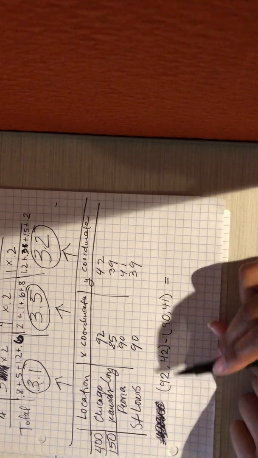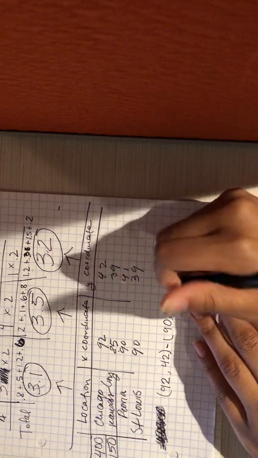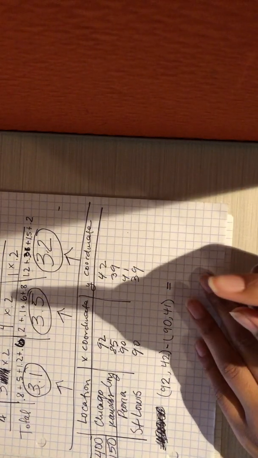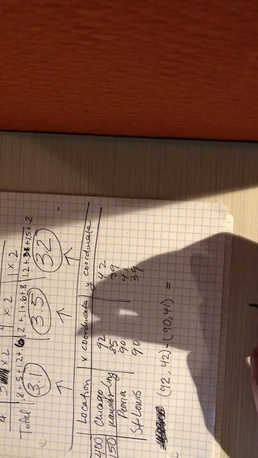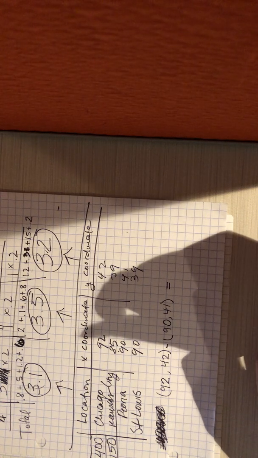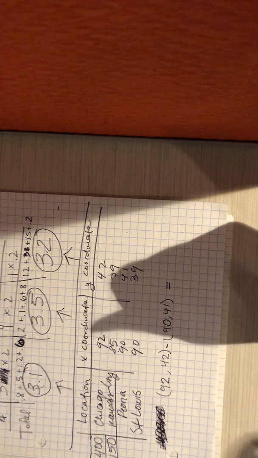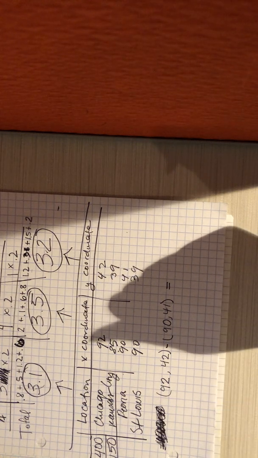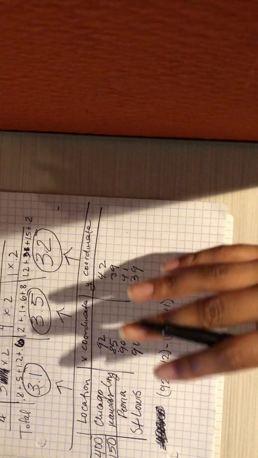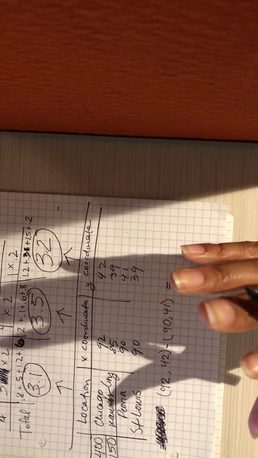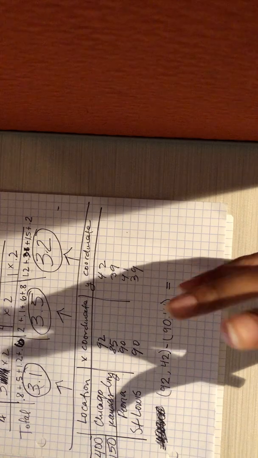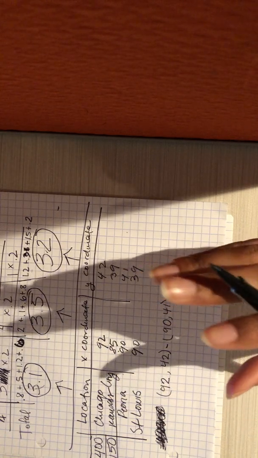So the difference between 92 and 90 is... and also, if your x2 or y2 is greater than your x1 or y1, just go ahead and take the absolute value, because it isn't possible for us to get a negative value for our answer.